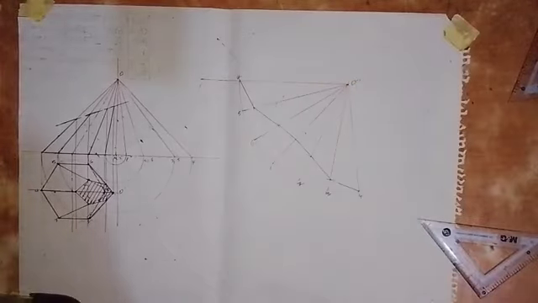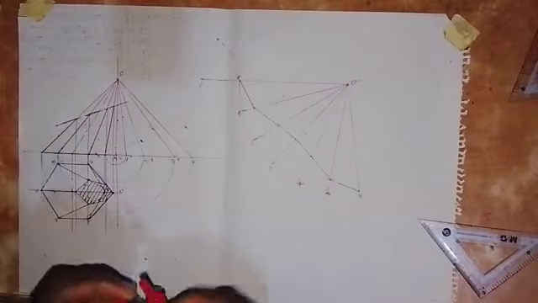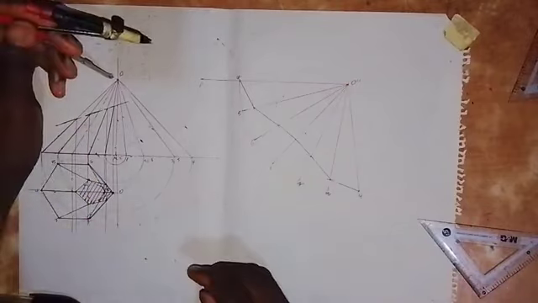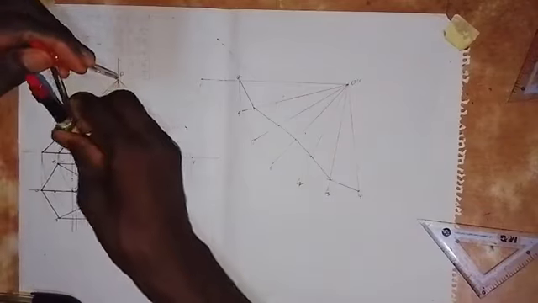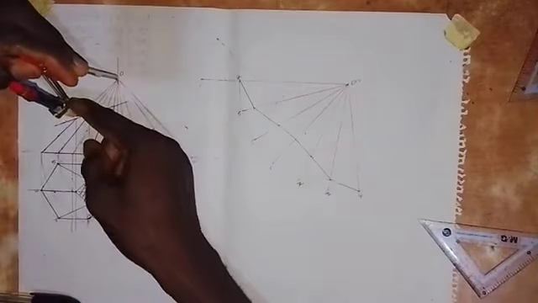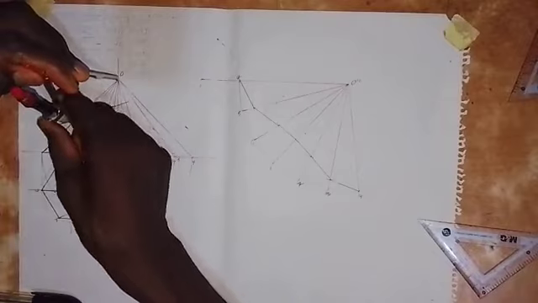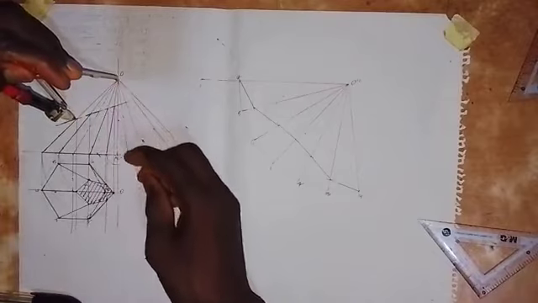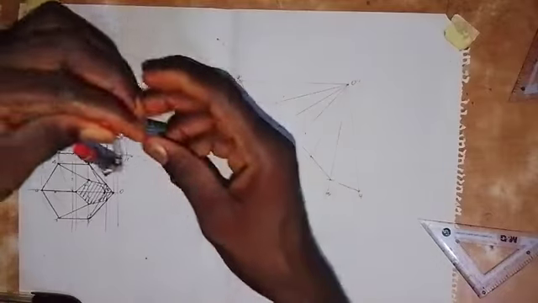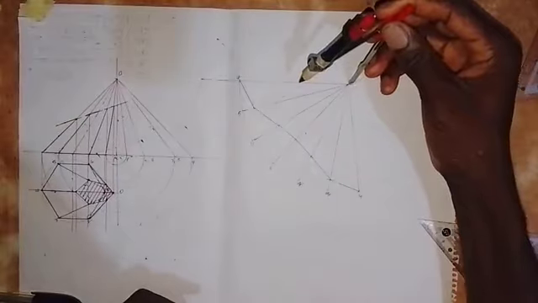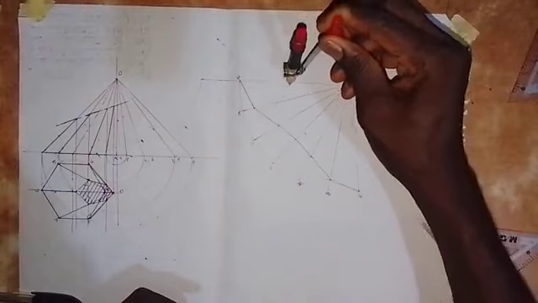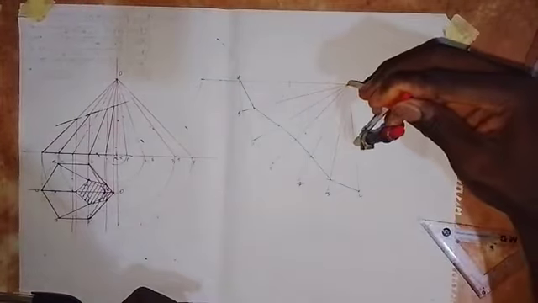So let's start. We start with that of 4. So put the pinpoint here, take distance. So just extend from here to where the cutting pin touches line 4. So it touches it here. So take it, bring it here, and then you make an arc here on 4.